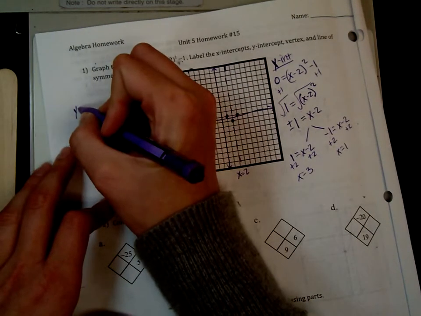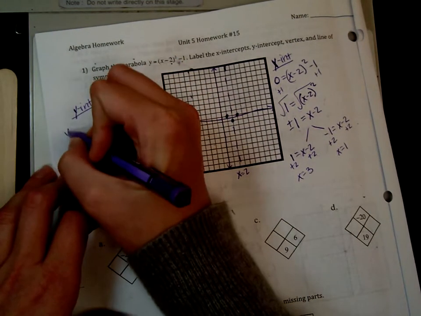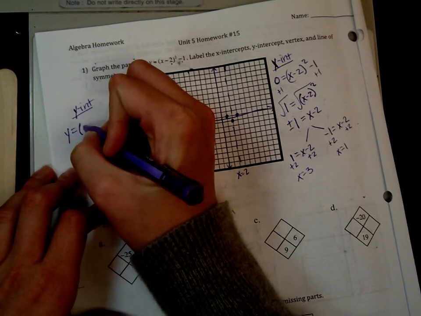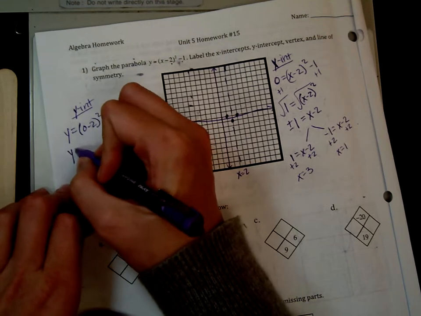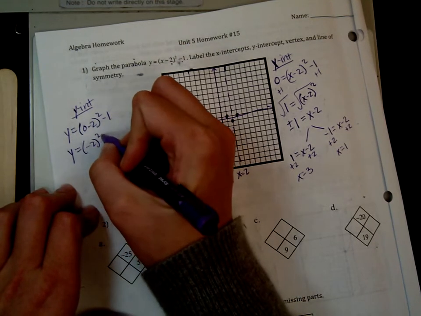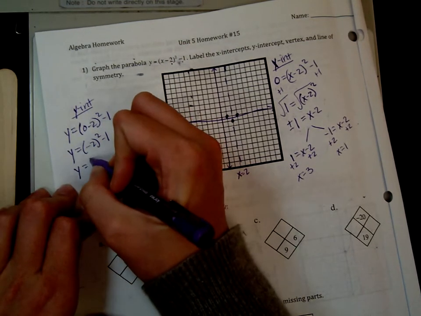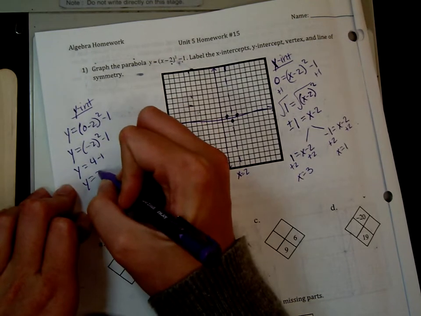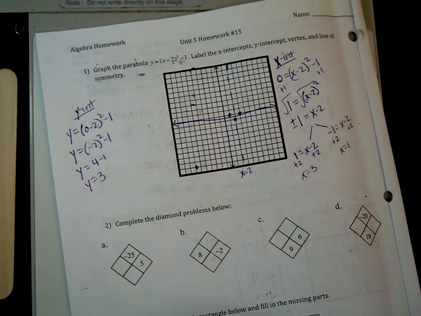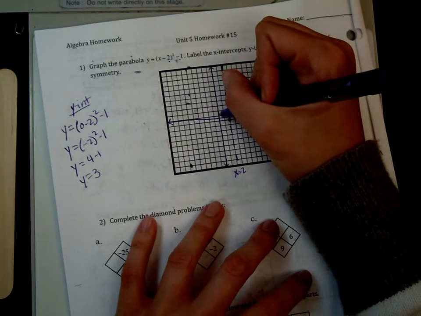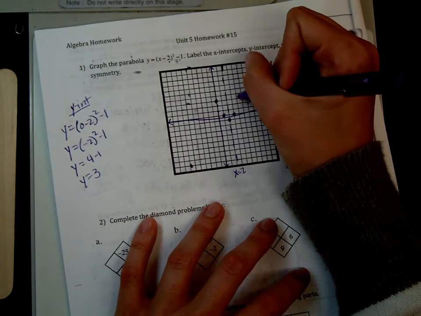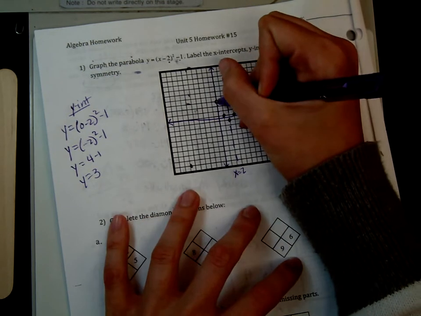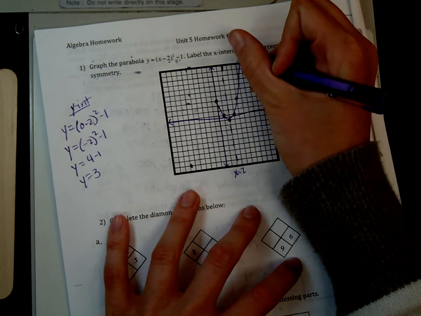And to find the y-intercept, we plug in 0 for x. So we get negative 2 squared is 4. So the y-intercept is (0, 3). And we can put the symmetry point right there. So here's our parabola.